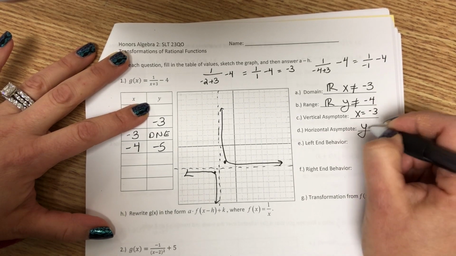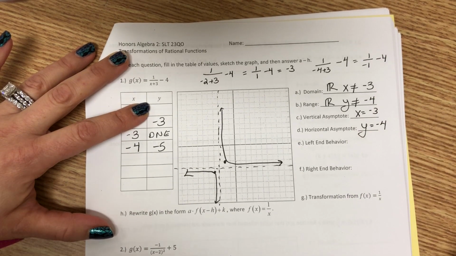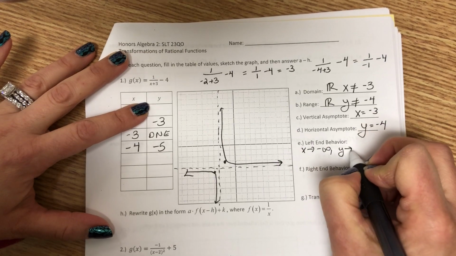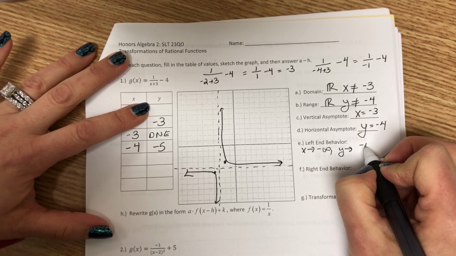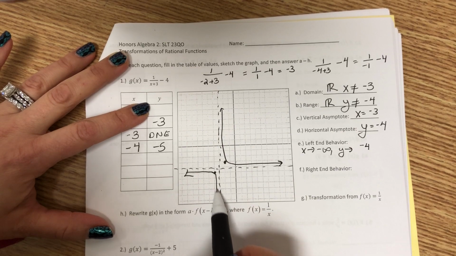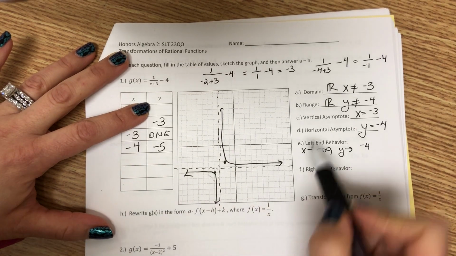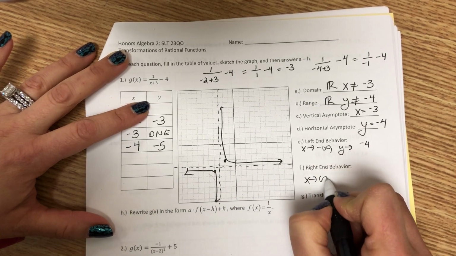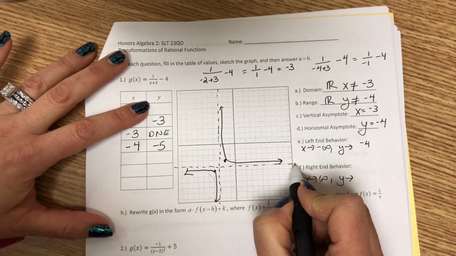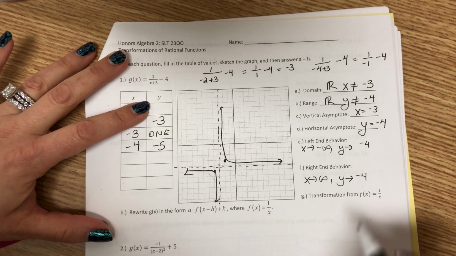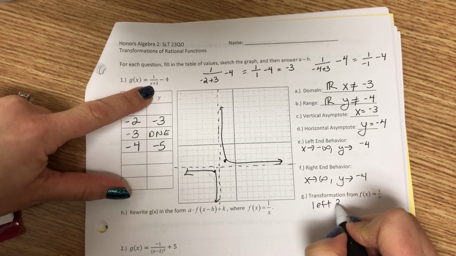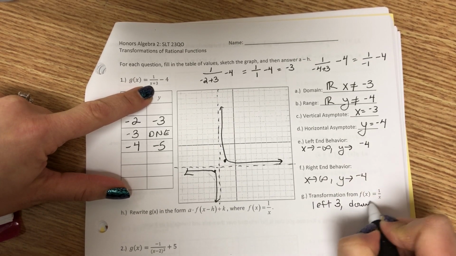So I still have my asymptote equations ready to go. Left end behavior is as x goes to negative infinity, my y values approach -4 this way. And right end behavior, as x approaches infinity, y approaches -4. The transformations, we go left 3, down 4.